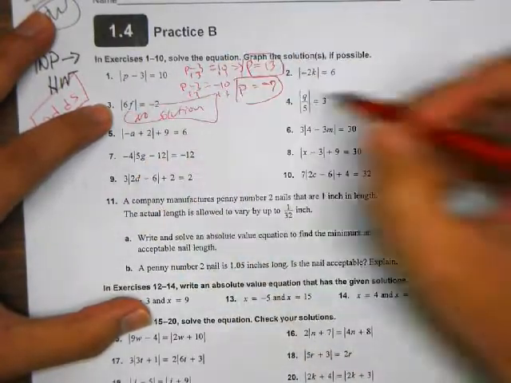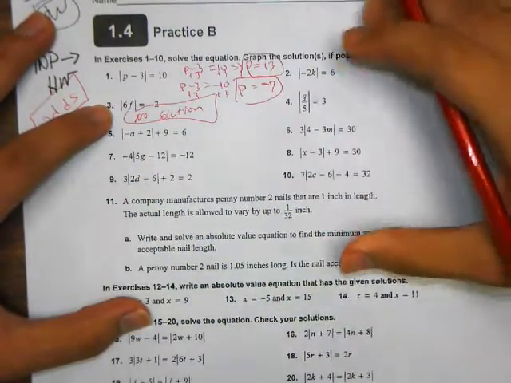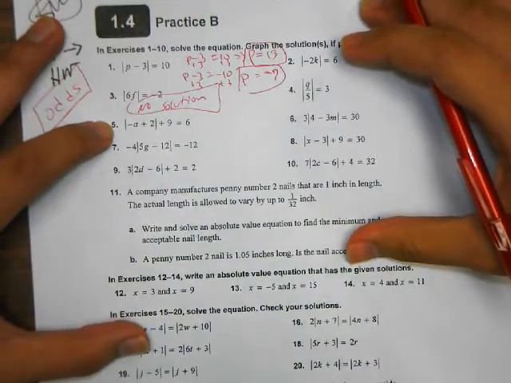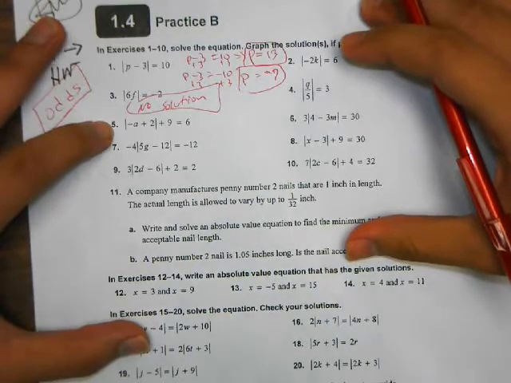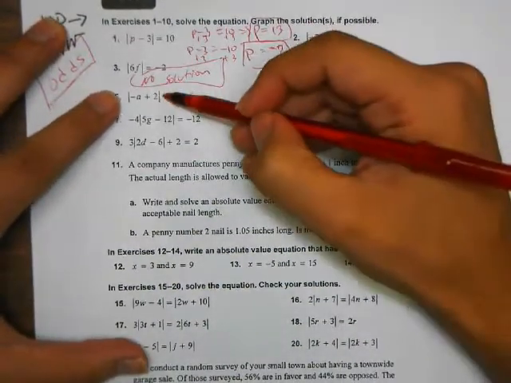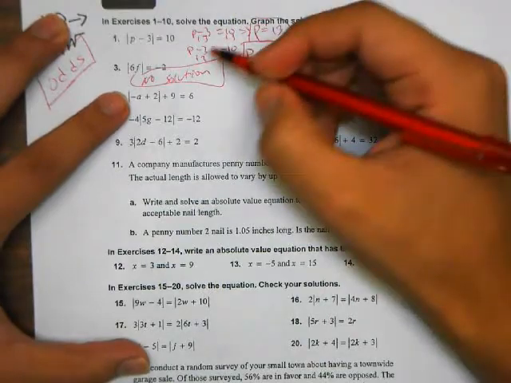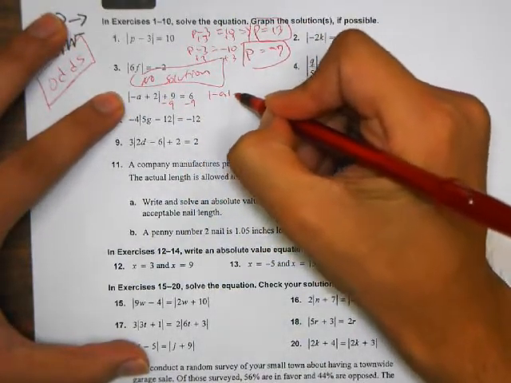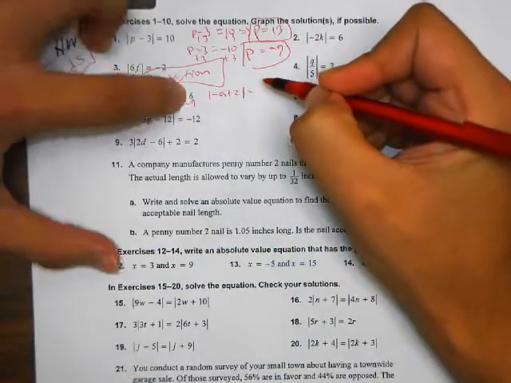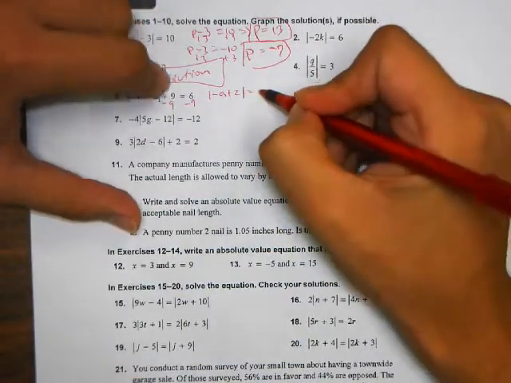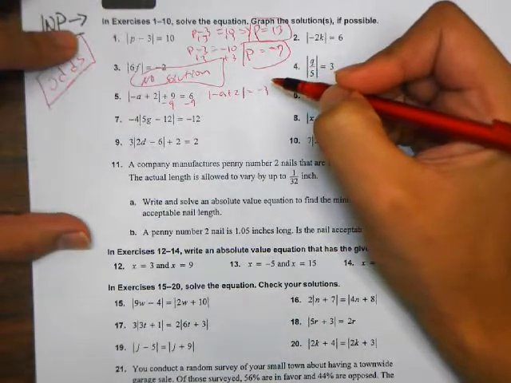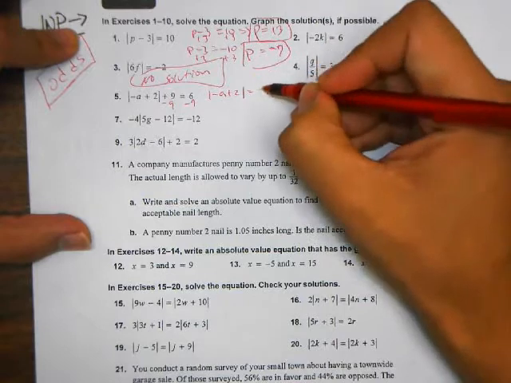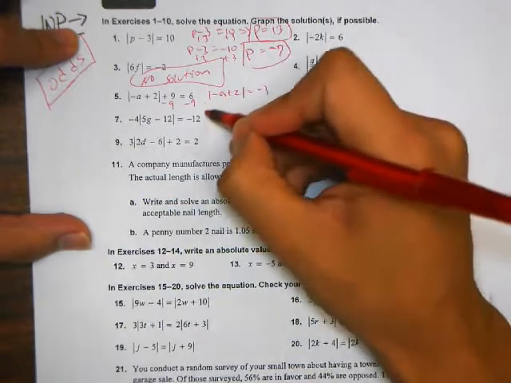And then move on. Number 5, the absolute value of negative a plus 2, plus 9 is equal to 6. Now the first thing here you have to do is isolate this absolute value. So I have to subtract 9 first. Subtract 9, and I'm left with the absolute value of negative a plus 2 is equal to 6 minus 9, which is negative 3. So again, it's a negative 3. So immediately your answer should be no solution.